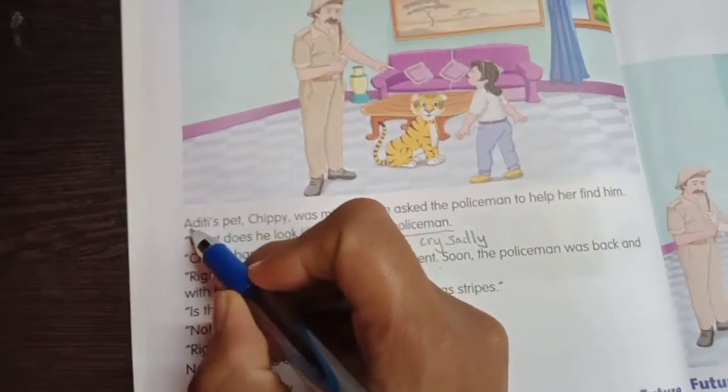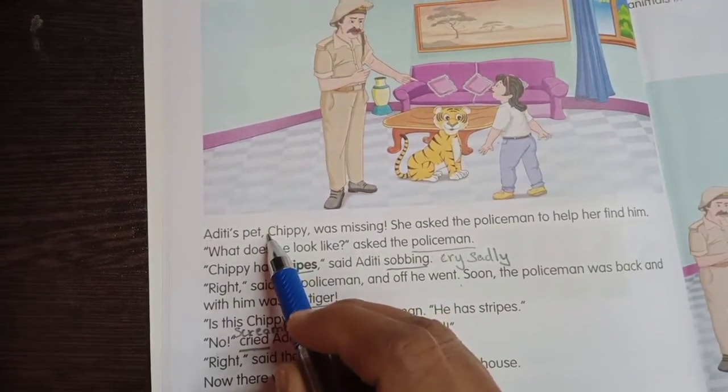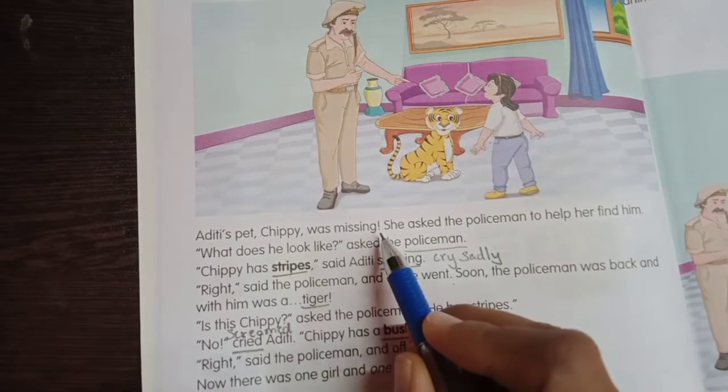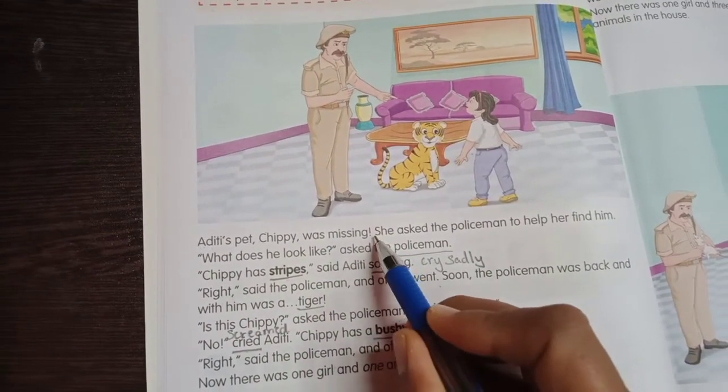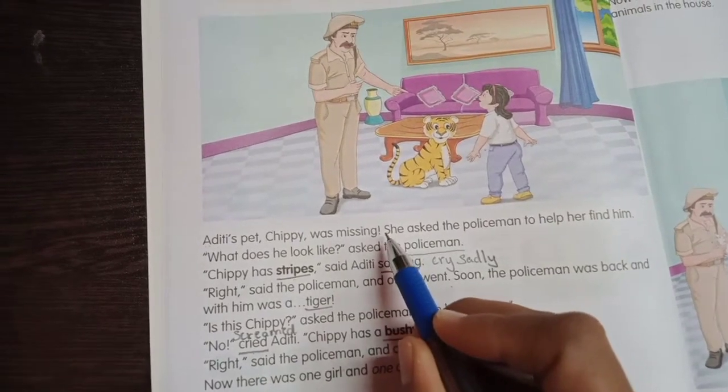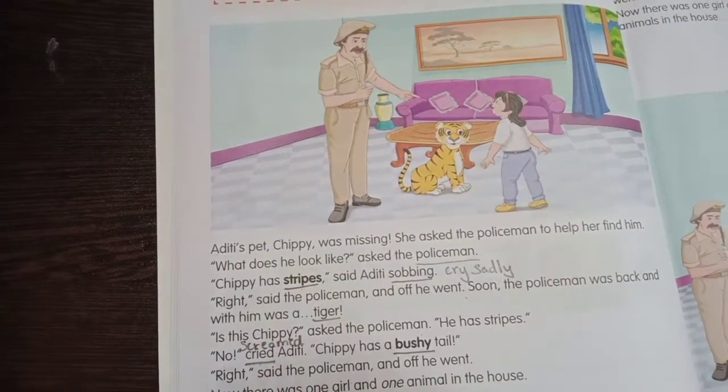Aditi, A is capital. Chippy, C is capital. And again, after the full stop or exclamation mark, the new sentence begins with a capital letter again.